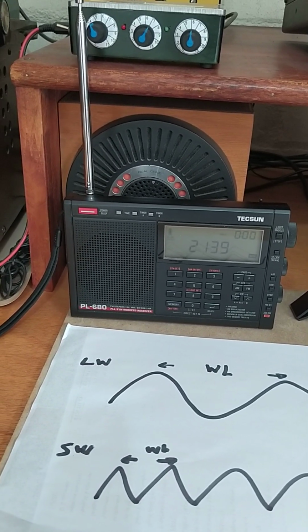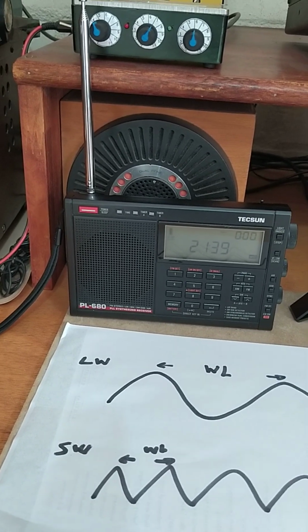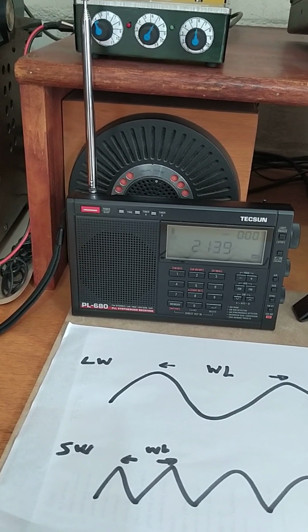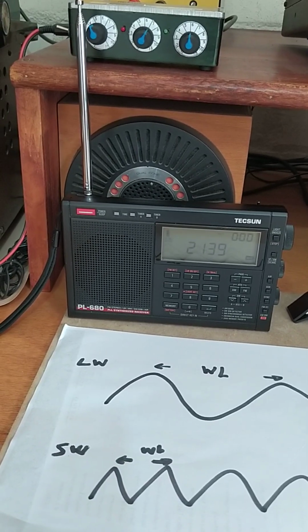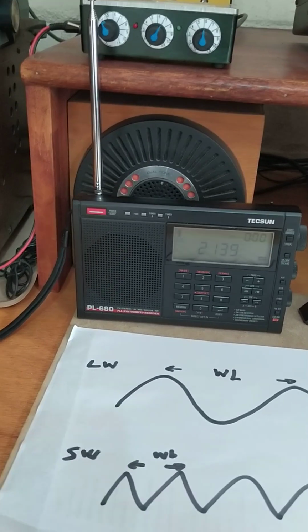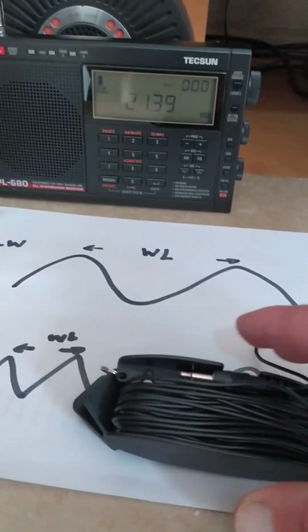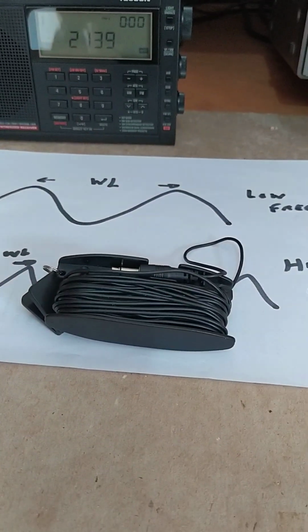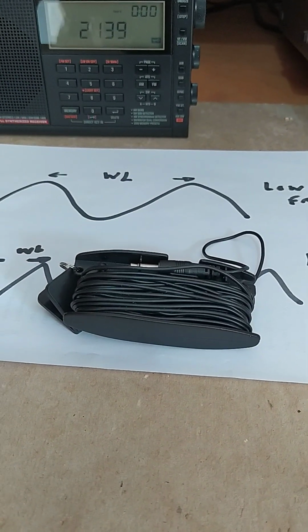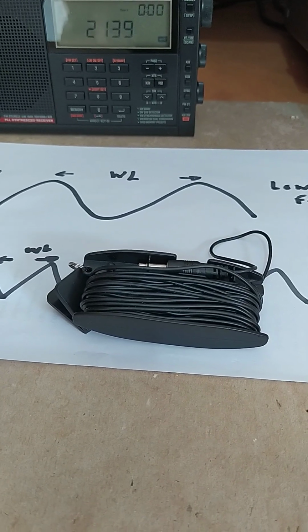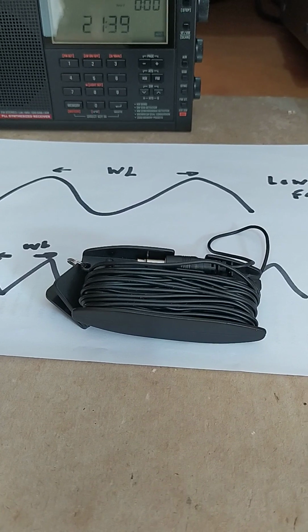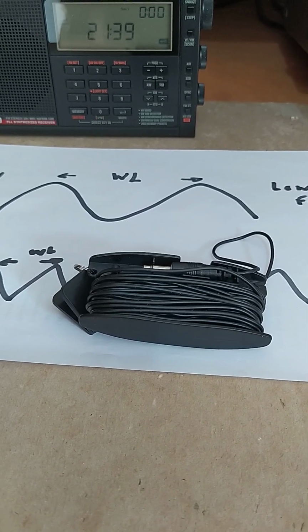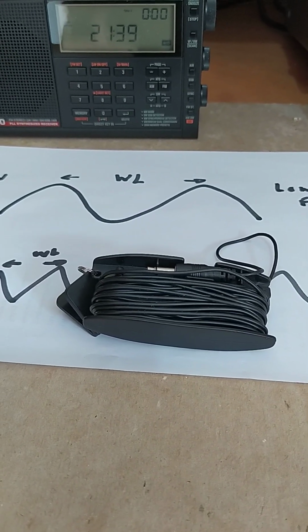And the older analog ones, like this Texan one, which is a phase lock loop analog, not a DSP radio, all they require to boost the signal a bit is a simple wire type antenna like this. This is probably about 15 meters long, or maybe less than that. Not even 15 meters. What am I talking about? It's probably about 4 meters, about 15 feet. 4.5, 5 meters, about 15 feet, say, long.